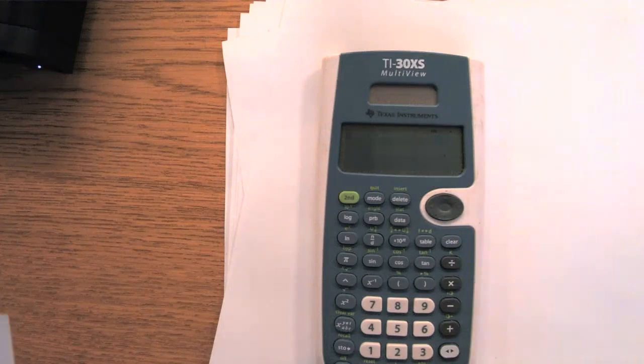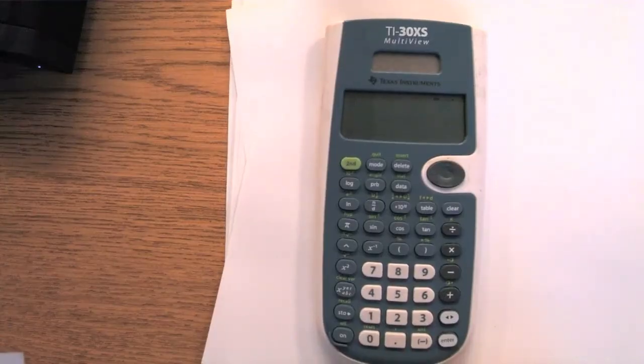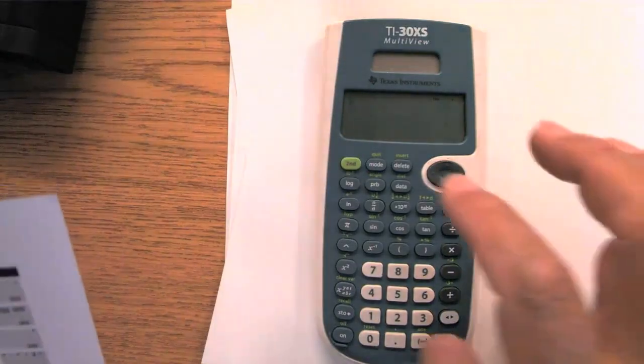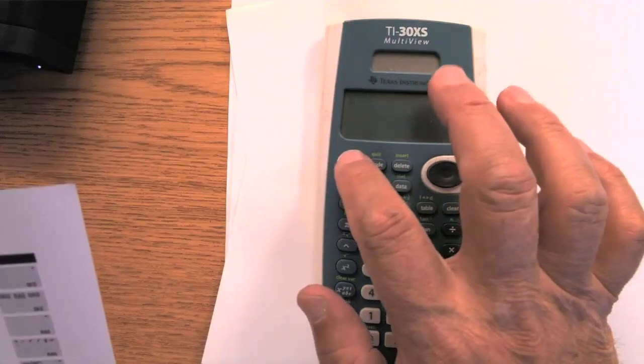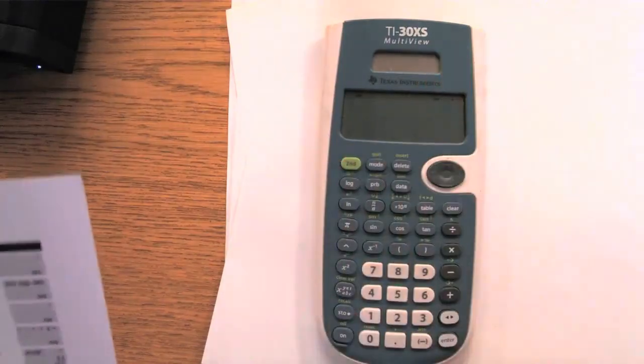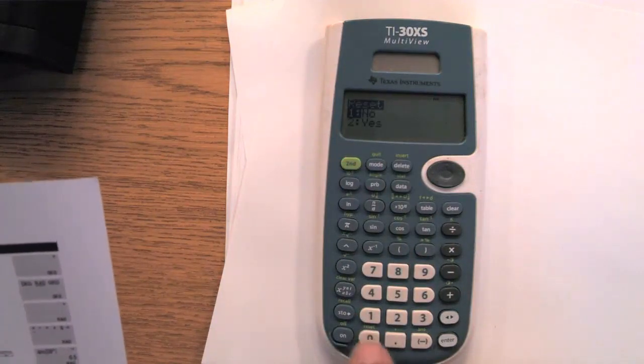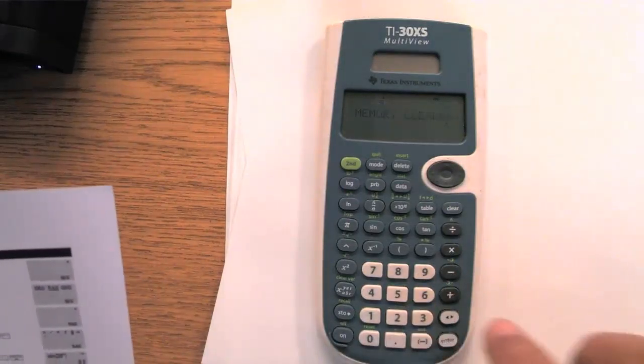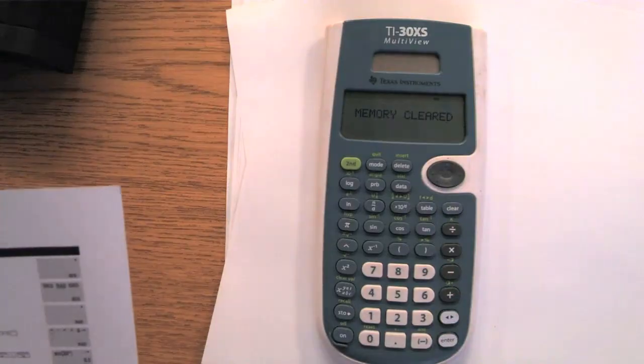Hello everyone, I am now going to begin using this calculator that I mentioned earlier, and in order to do that I will be doing the following steps. First, to begin, I am going to reset the calculator by pressing this button, which is second and the 0 key that says reset. It asks me, are you going to do it, yes or no? I say yes and press 2, and it clears the memory.